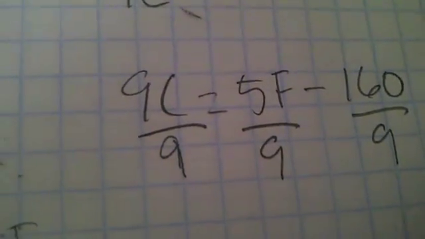You get it? Now, simplify the left hand side of the equation by canceling the common factors. It's gonna be like this. And your answer is this right here. 5f/9 minus 160/9. And that is your answer.